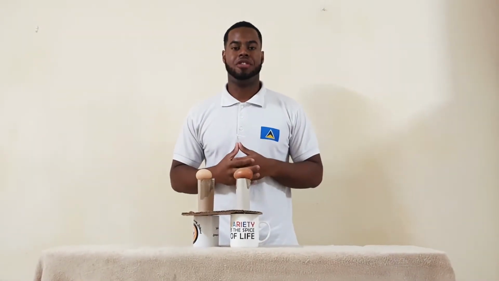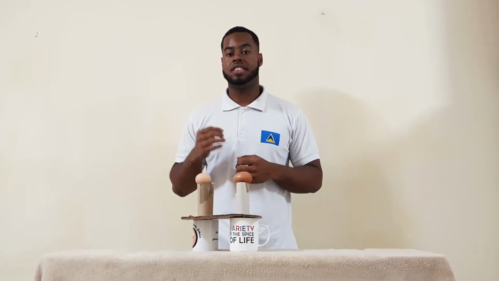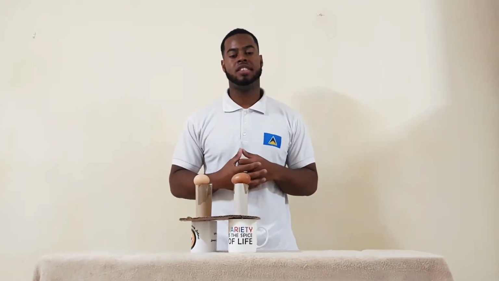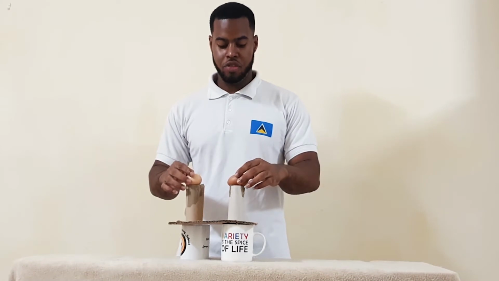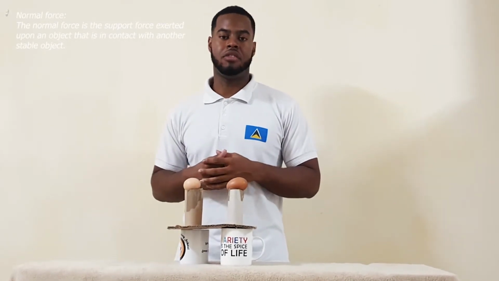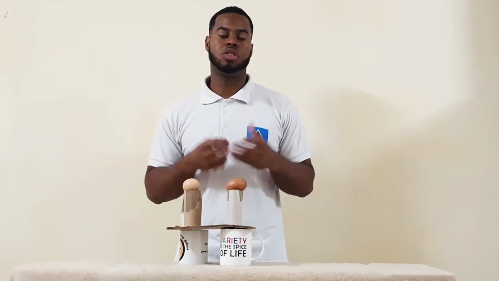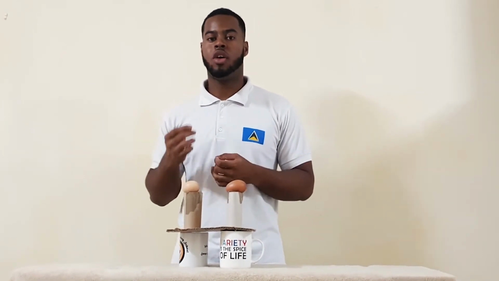Recall that every object with mass has inertia, and that inertia causes that object to resist a change in its state of rest or change in its state of motion in a particular direction. Notice that the eggs could freely move on the surface of the cardboard roll. Hence, the only forces acting on the eggs are the normal force and the weight of the eggs themselves. Importantly, these two forces cancel each other out, which is why the eggs are not floating or sinking.